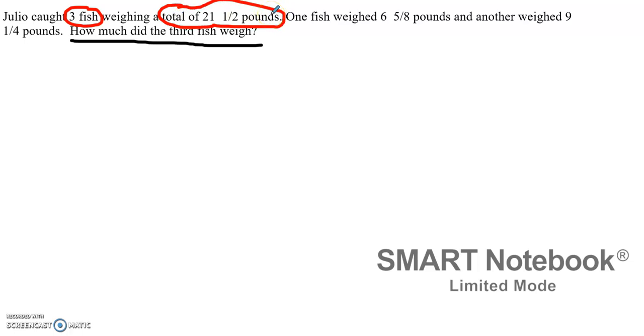Now we go to the next sentence, and it says one fish weighs 6 5/8 pounds, and another weighs 9 1/4 pounds. That is important as well, these two amounts, because it tells us what fish 1 and fish 2 weigh. I'm just going to do a short circle here, and then a circle here. So now we have to look at what we need to do in order to solve this.